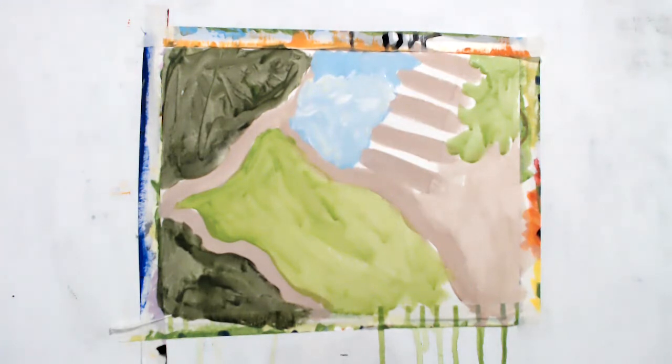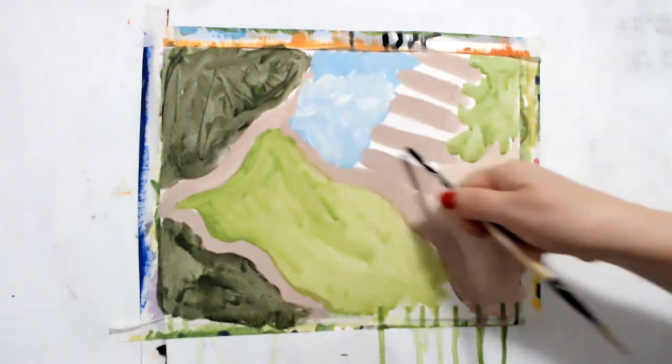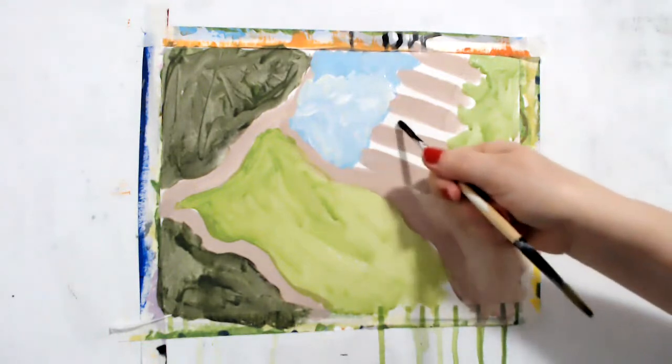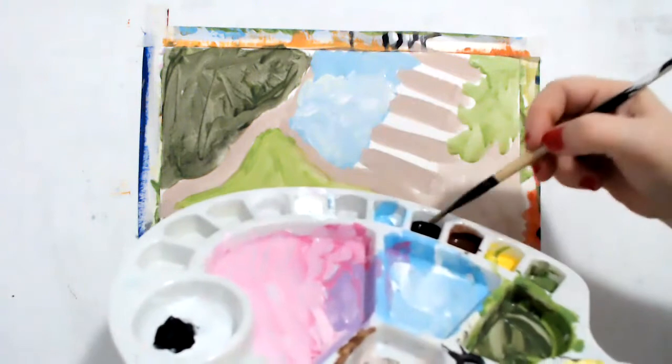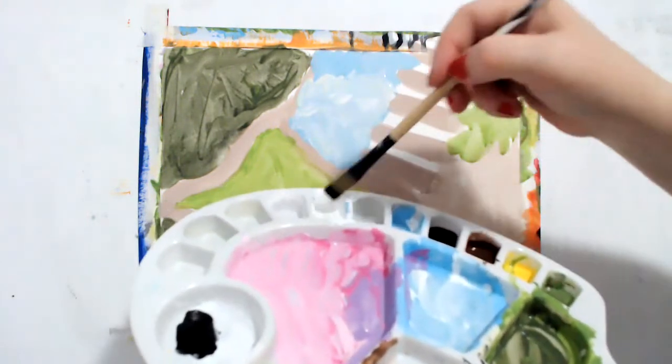And then for the stairs, we're going to use a different color here. So I'm going to use gray. So black and white.